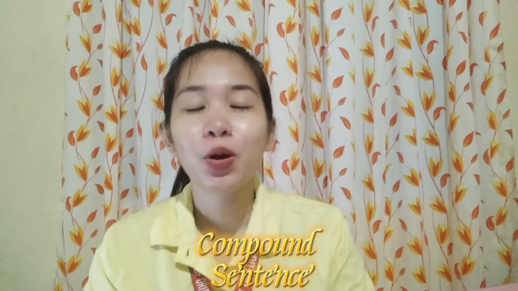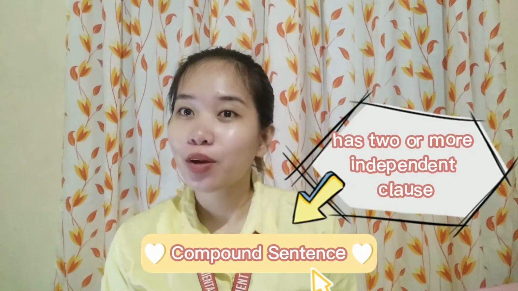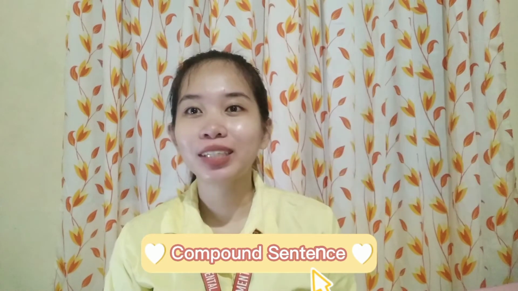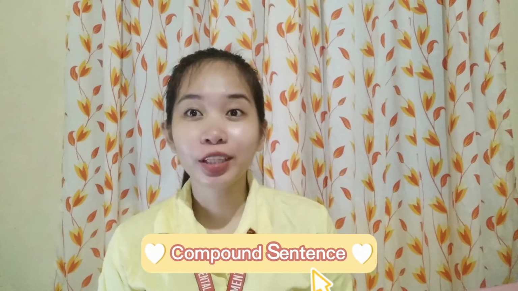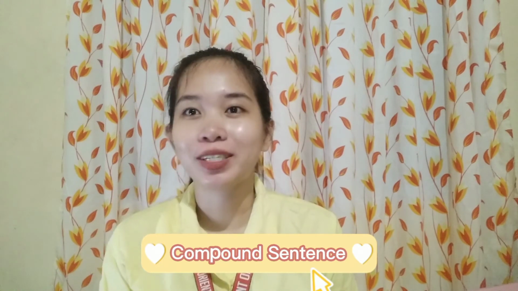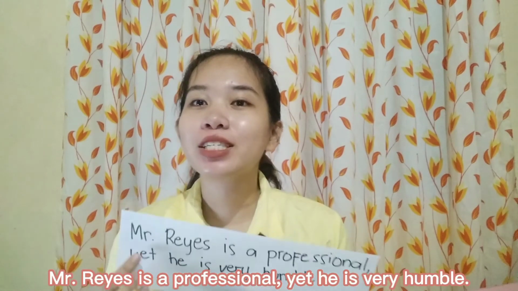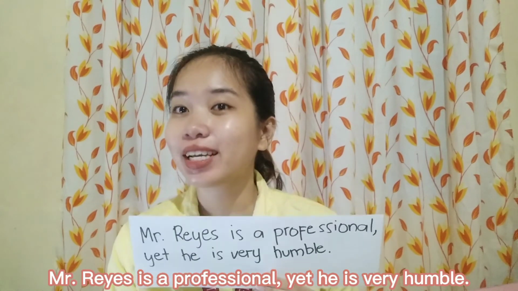There are times that you have the need to diagram a compound sentence. So what is a compound sentence? A compound sentence has two or more independent clauses and does not have a dependent clause. It is commonly joined with a coordinating conjunction or a semicolon. So let's try to diagram this compound sentence. Mr. Reyes is a professional, yet he is very humble.